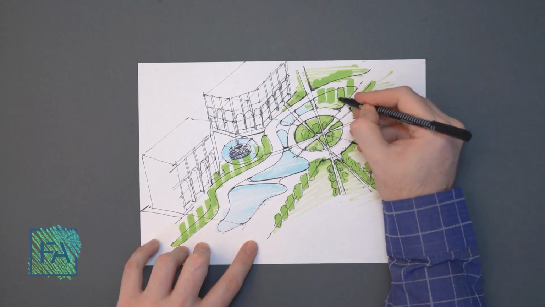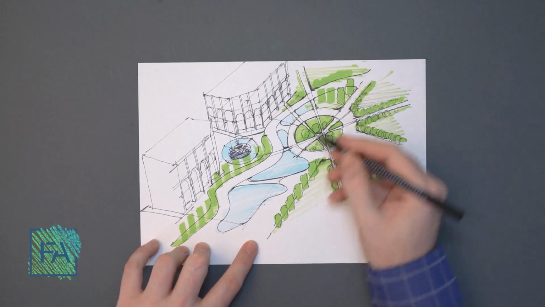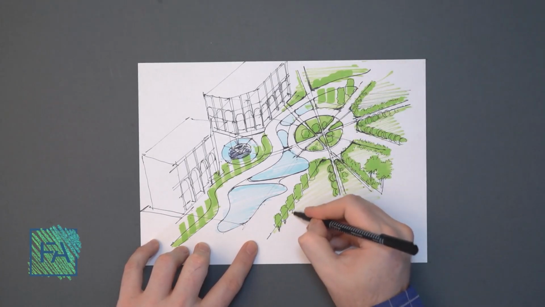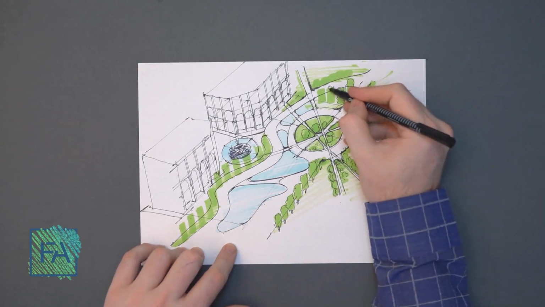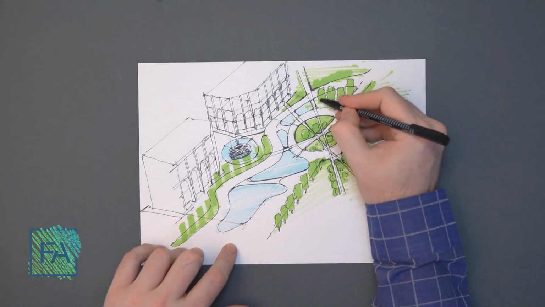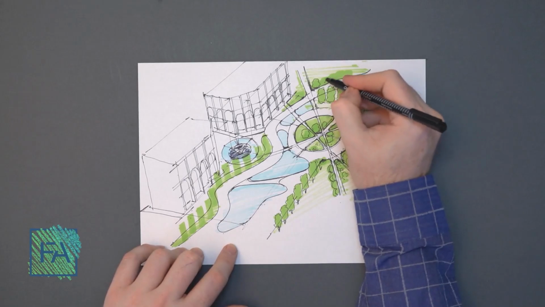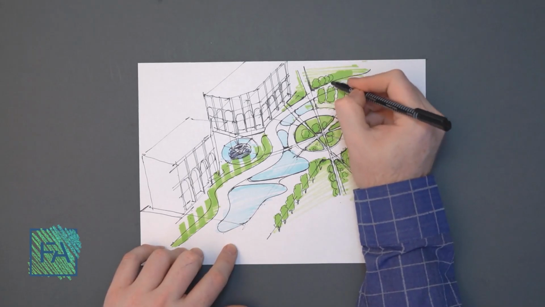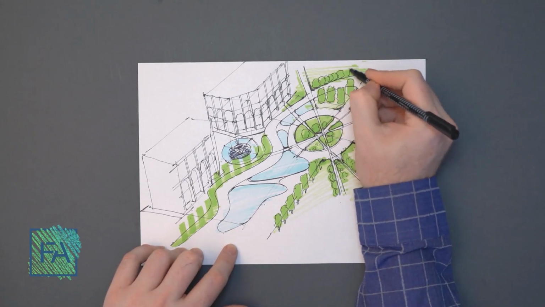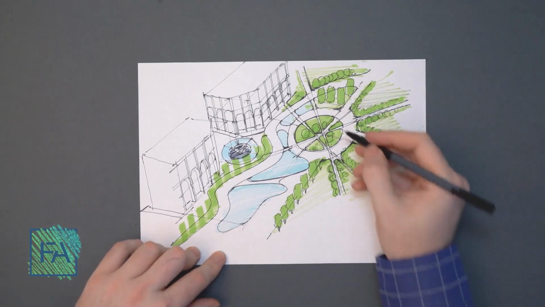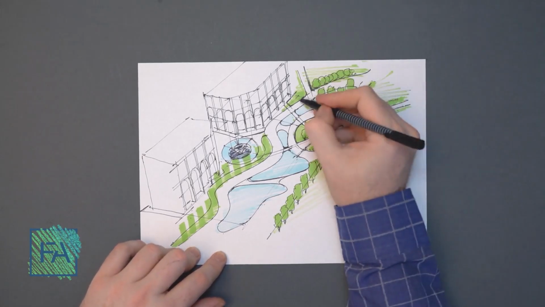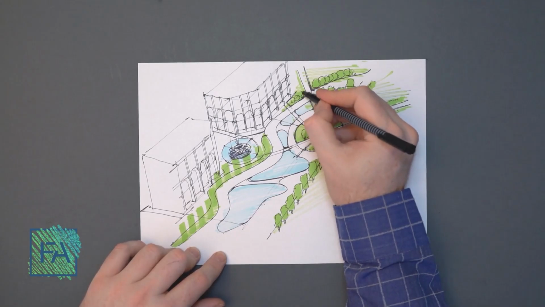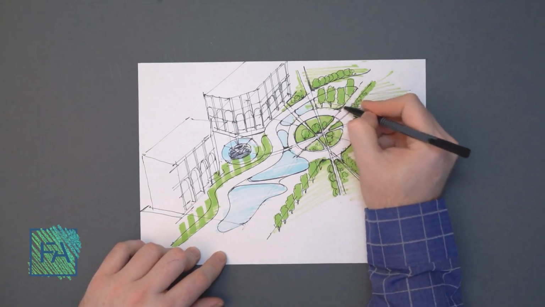Just some lines to get the general shape, that's enough. It looks like a very professional sketching, even though we didn't do anything special inside it. We just used the technique and we were able to get something like this out of it.